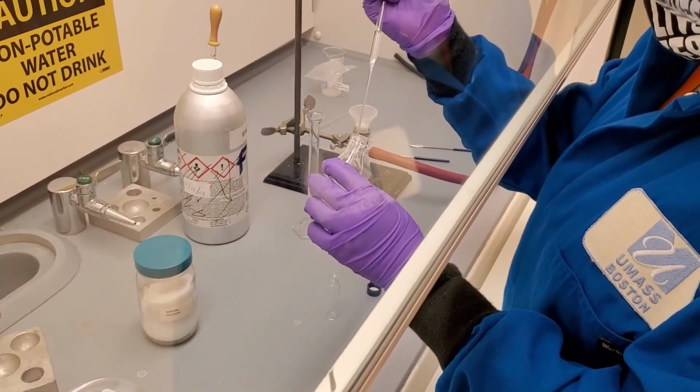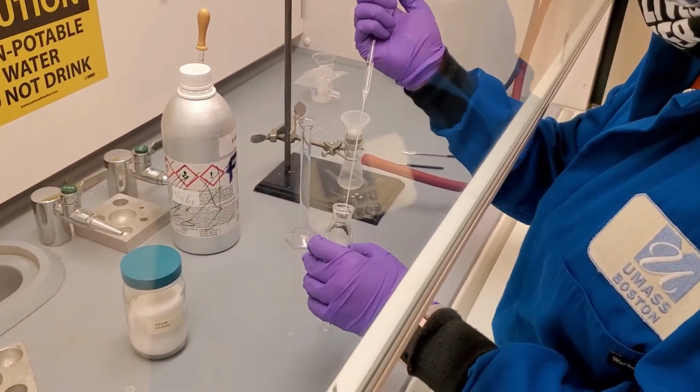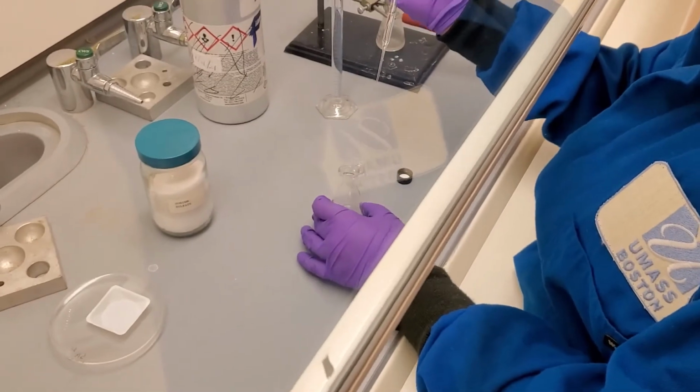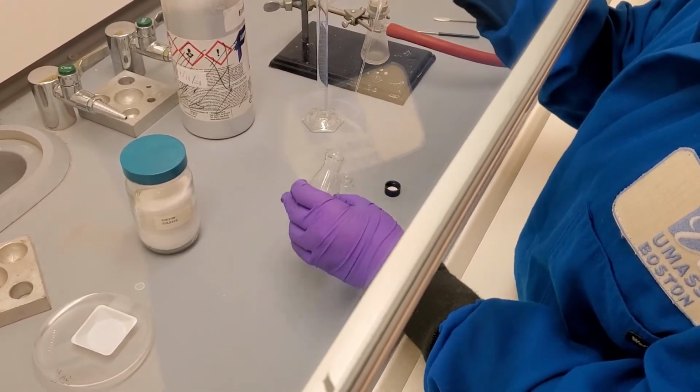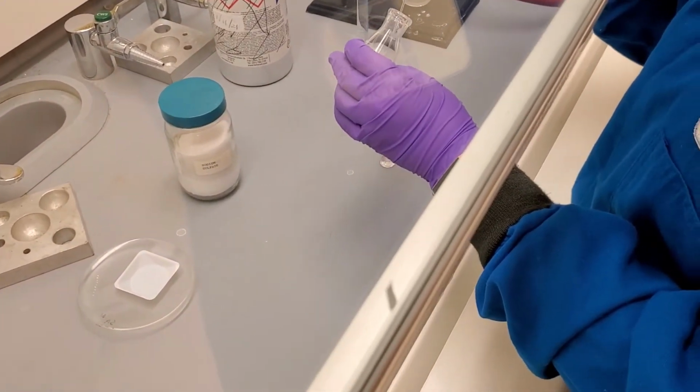Using a Pasteur pipette, transfer the ether solution to the weighed product vial. Make sure not to suck up any of the sodium sulfate crystals.